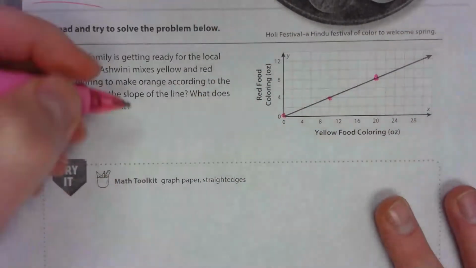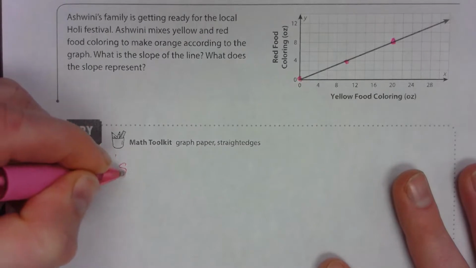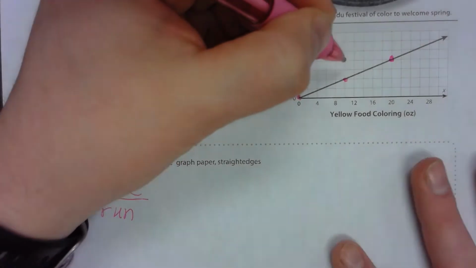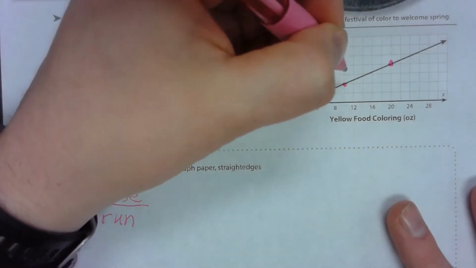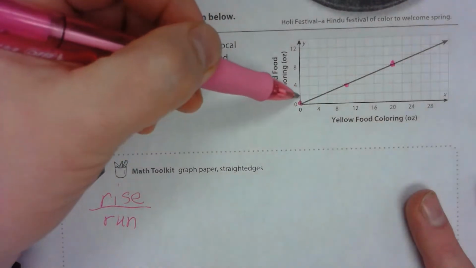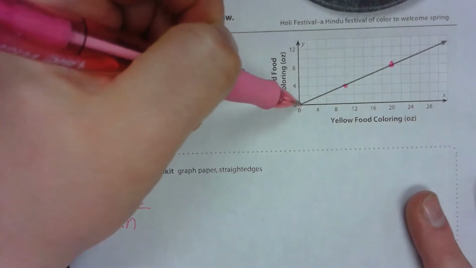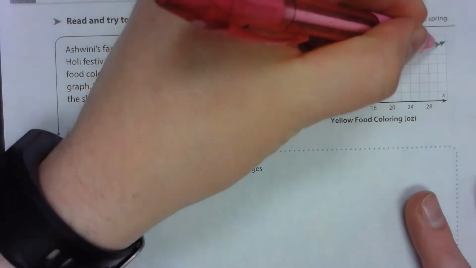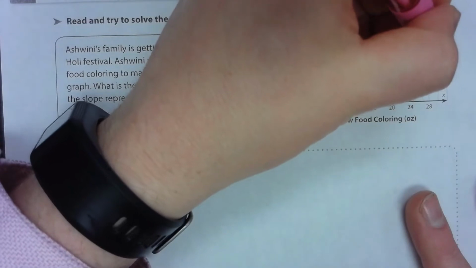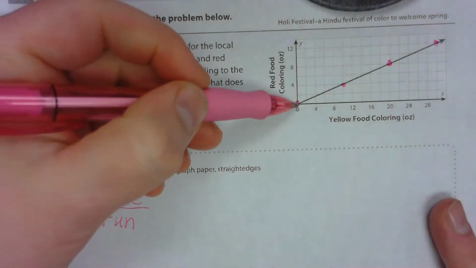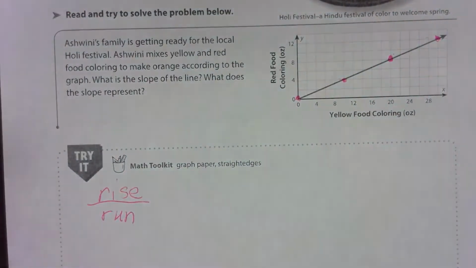Now, if I'm thinking rise over run, how is my y changing divided by how is my x changing? I definitely want to pick 2 dots that are as close together as possible. So can I use this point and this point? Sure I can. Can I use this point and this point? Sure. Can I use any 2 pairs of points along this line? The answer is yes. But if you pick 2 points that are closer together, you're probably not going to have to simplify your fraction at the end, okay?